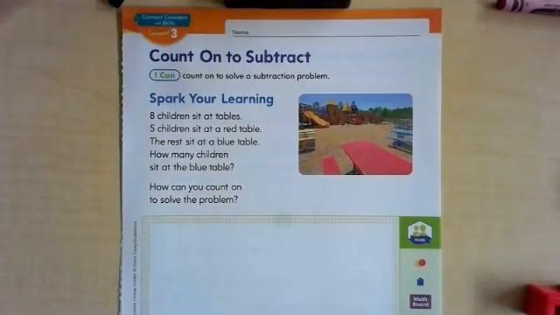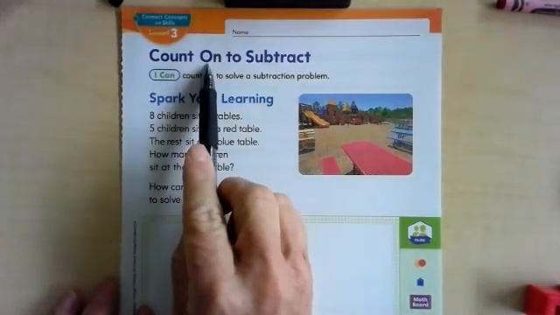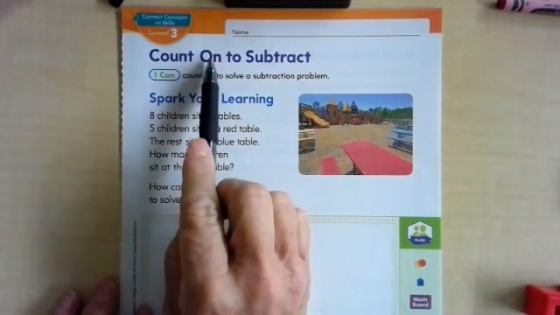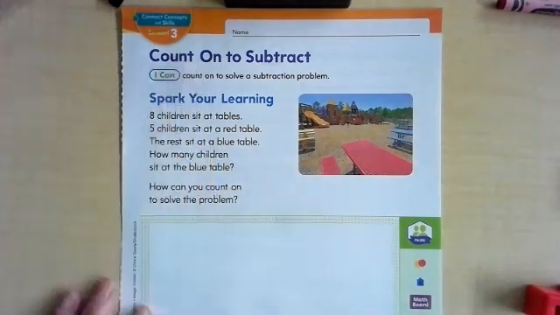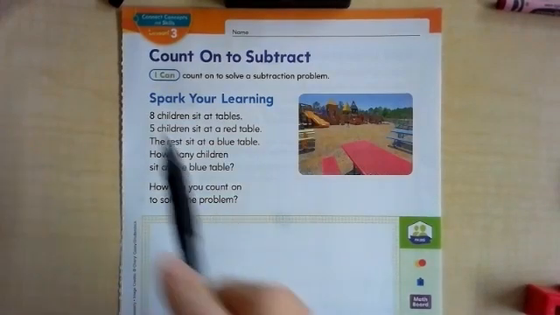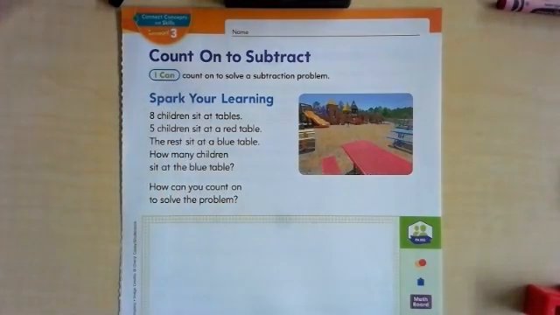Hello, boys and girls. This is lesson 3 on our subtraction strategies. This lesson is called Count On to Subtract. Now, the words count on are not new to us because we have used that same strategy in addition. So here's our objective: I can count on to solve a subtraction problem.